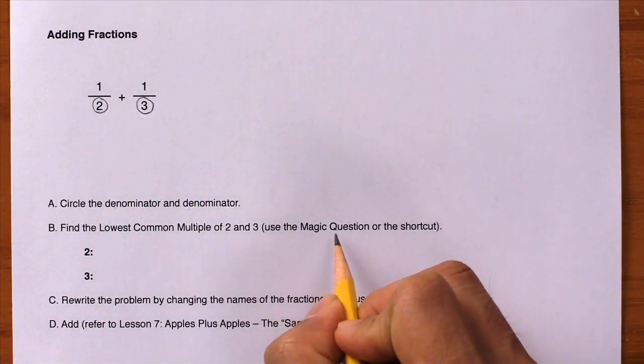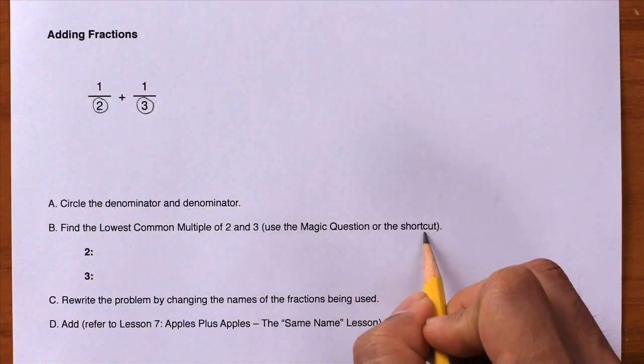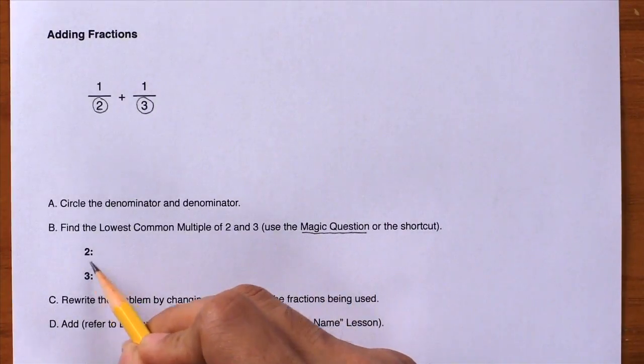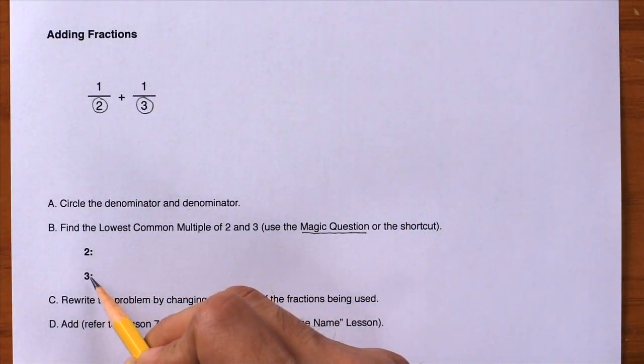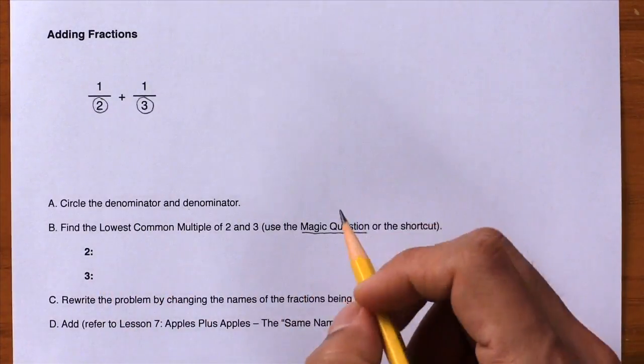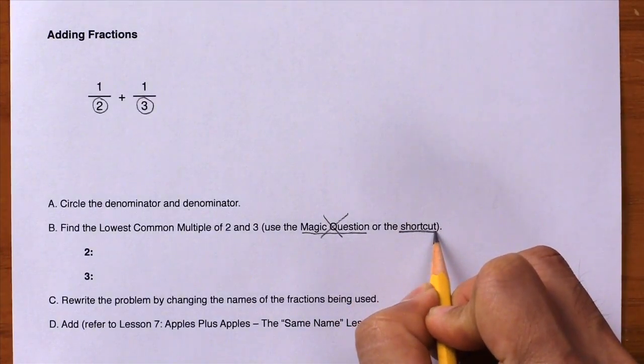Remember, use the magic question first, and if the magic question doesn't work, then use the shortcut. So let's try the magic question first. Larger number divided by the smaller number. Can you do 3 divided by 2 evenly? Answer is no, so the magic question doesn't work here. We have to use the shortcut instead.